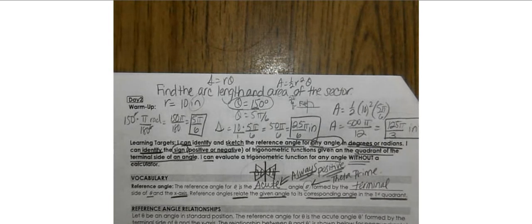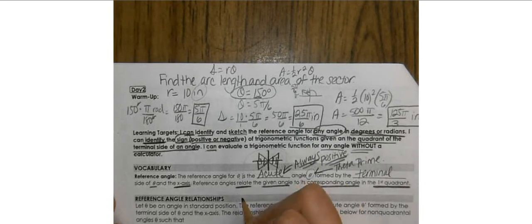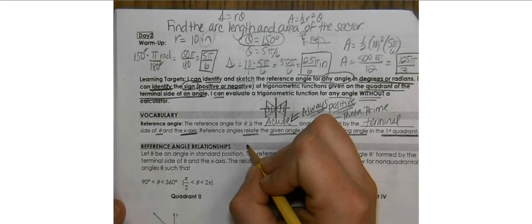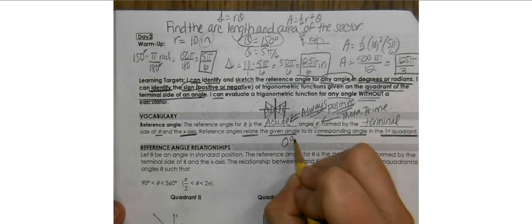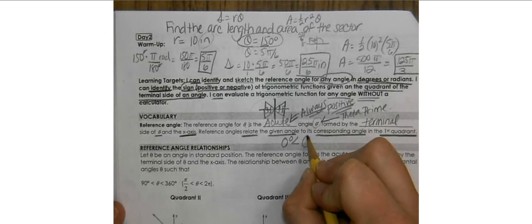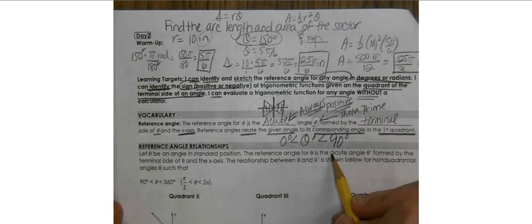Likewise, we have ourselves the pi over 6 family, the pi over 4 family, and the pi over 3 family, as well as the pi over 2 family. So we have a lot of different families that I need you guys to please make sure that you know and study. So please note that if we're talking about degrees, our answer is going to be in degrees. And all reference angles in degrees, so we're going to call that theta prime, is going to be in between 0 and 90 degrees. Notice that it is not inclusive. So if we're talking about 0 degrees or 90 degrees, we're no longer talking about an acute angle, no longer talking about a reference angle. So please just keep that in mind.